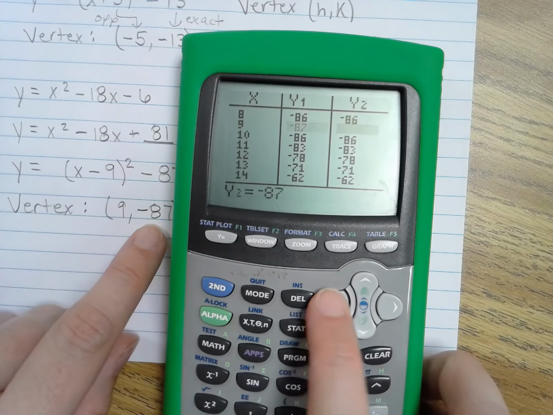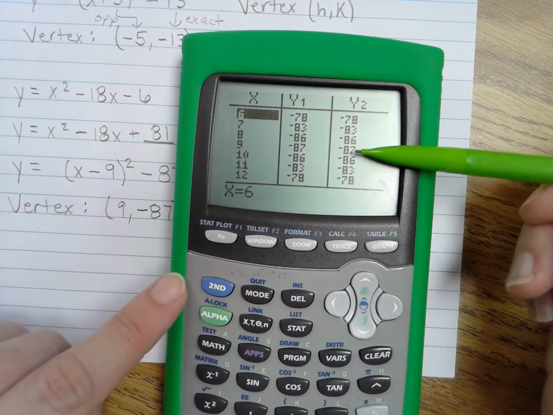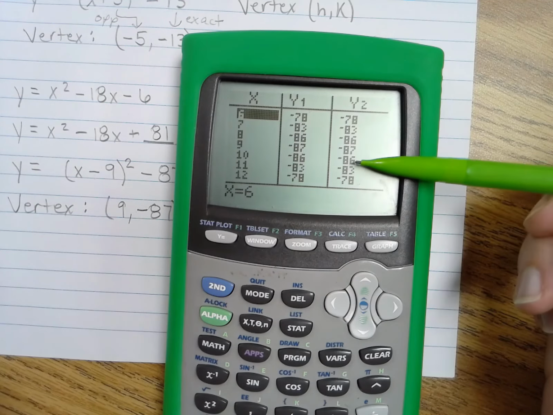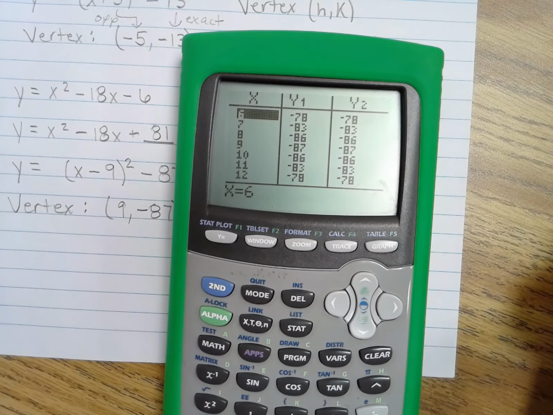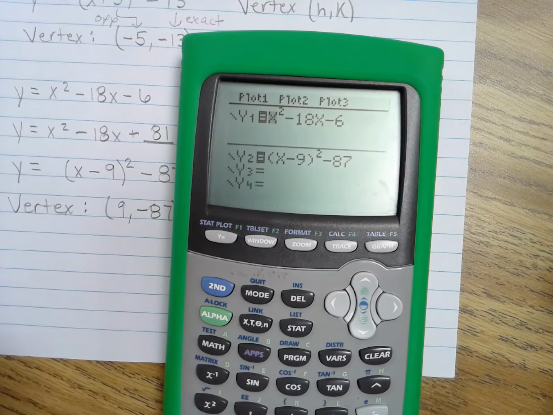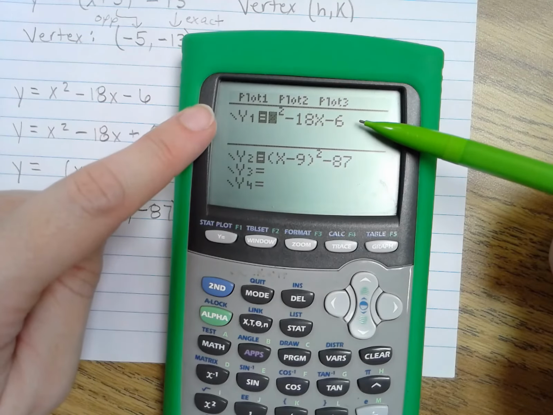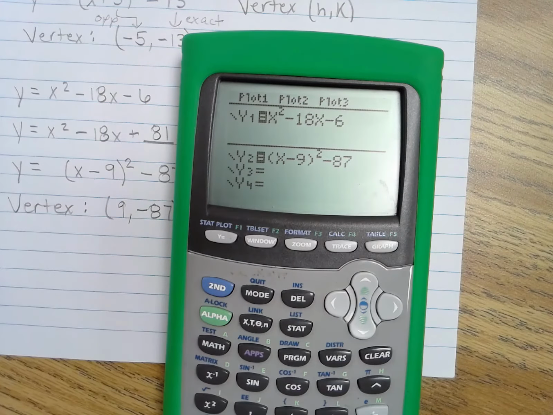And because this is quadratic, we should see that would be our vertex. We should see that repetition on either side of our vertex. That's how it makes that U shape. So remember to check it in your calculator. Just type in the standard form and type in the vertex form and go view that table to help you check.